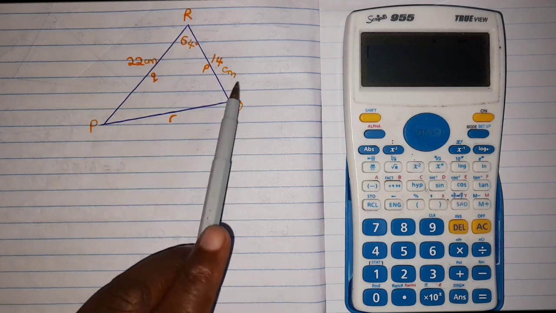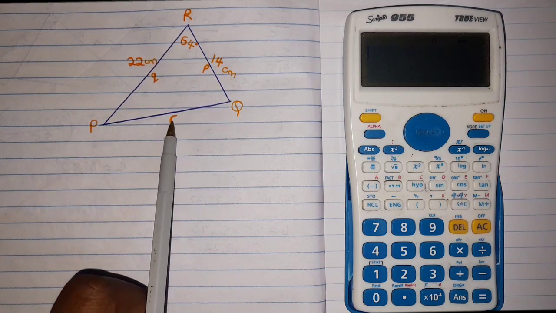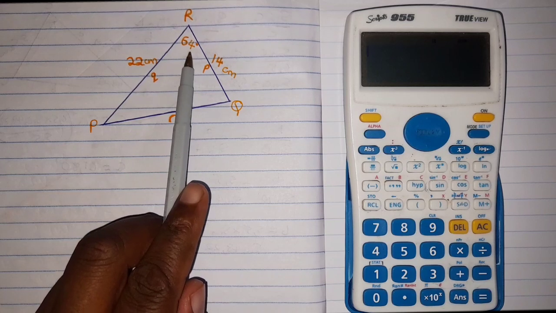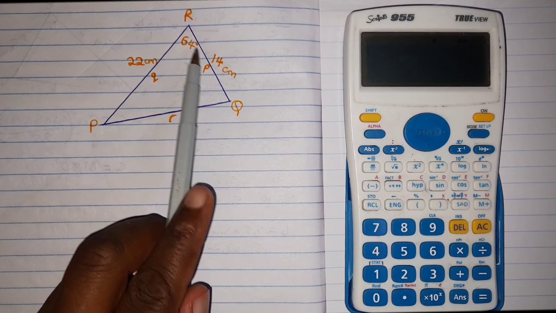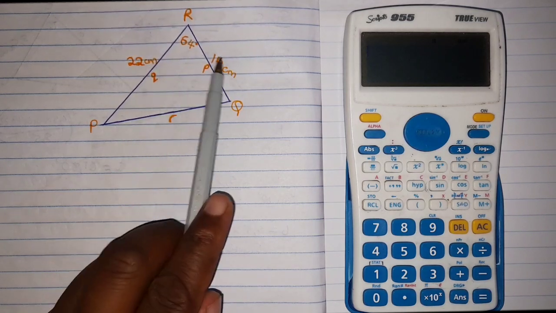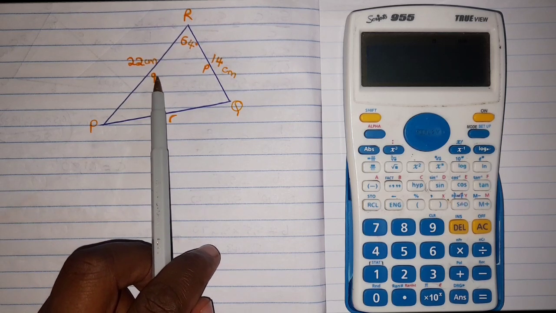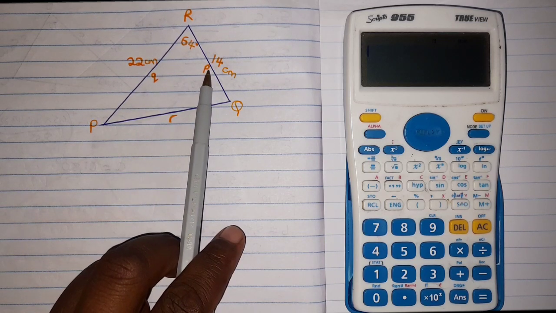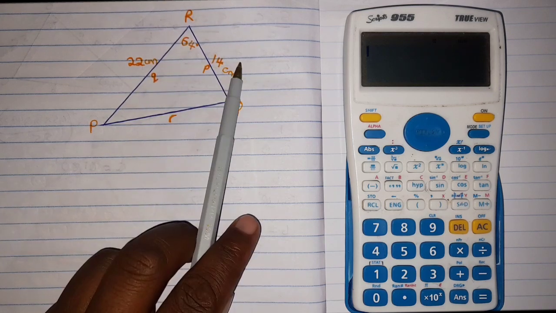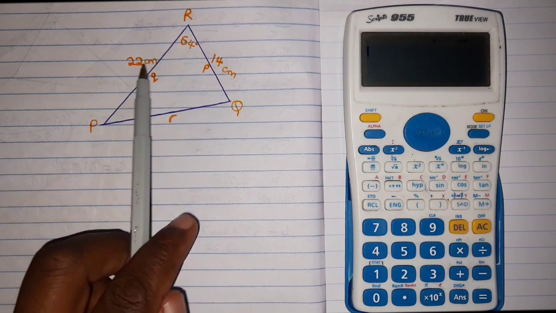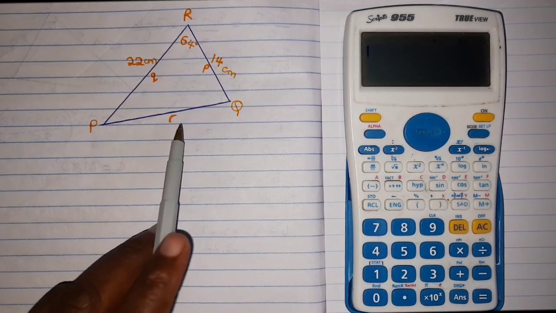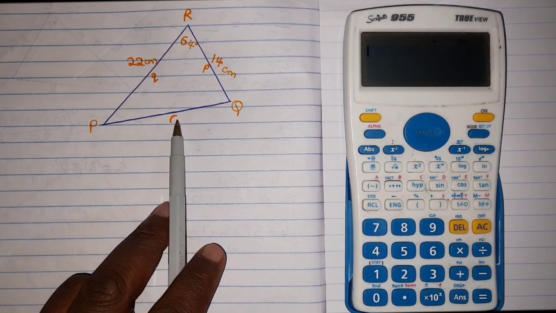Now you should notice that the angle opposite r is given, that is 64 degrees, and this angle is between two sides, side q and side p. So we have two given sides and an angle between. We can use that given information to calculate the size of the opposite side, right?